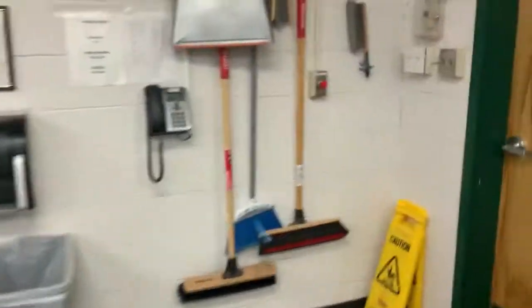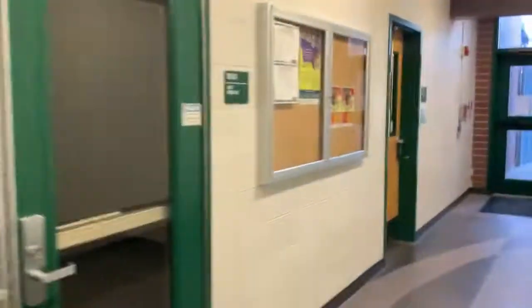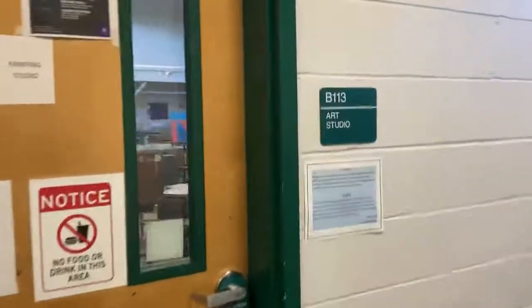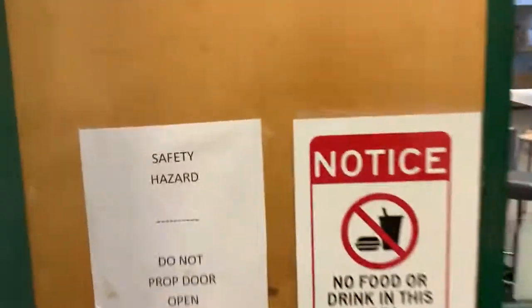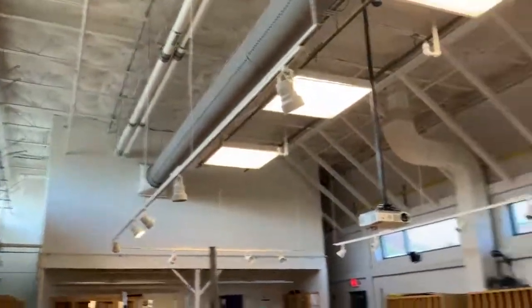Let's exit B106 and go over into Studio B113. This is our painting studio. This is our beautiful painting studio. Look at how high those ceilings are.